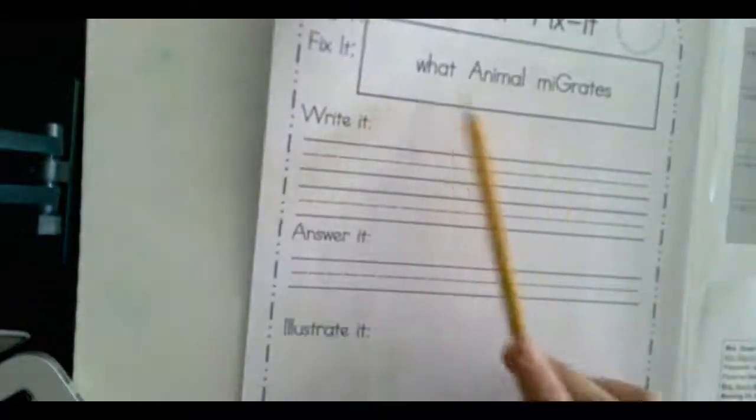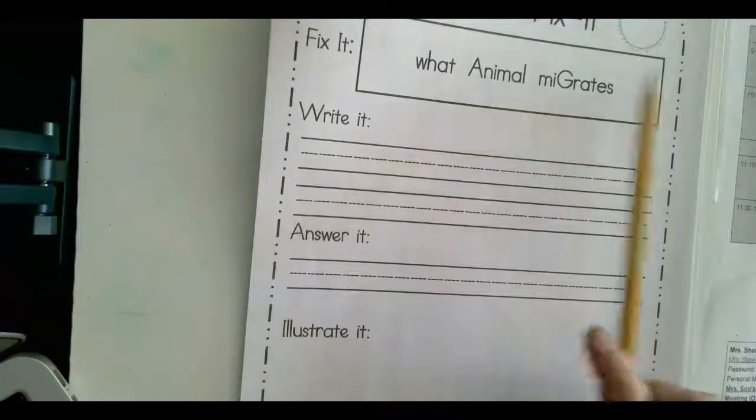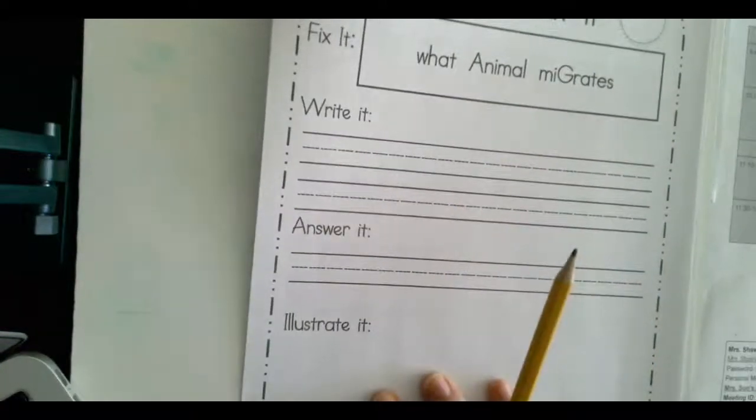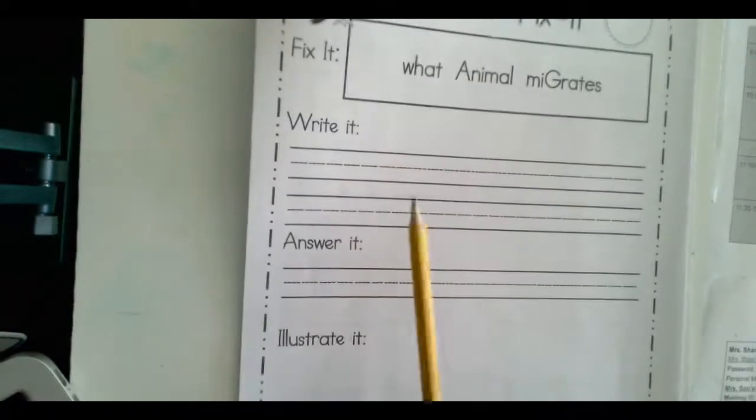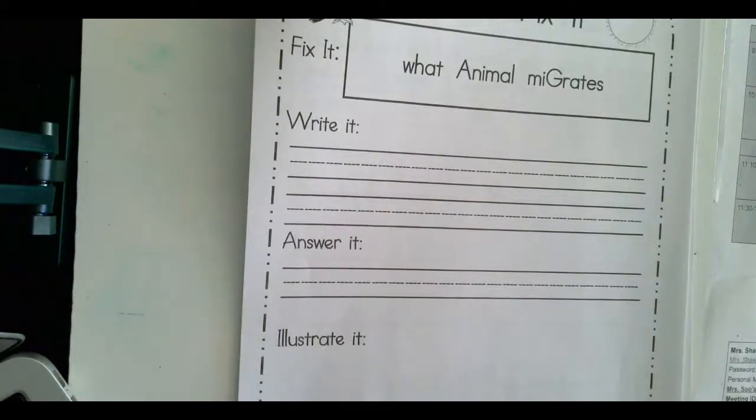Same thing. What animal migrates? Figure out what you have to fix, where the punctuation goes, where the capital and lowercase letters go. Write it, answer it, and illustrate it.